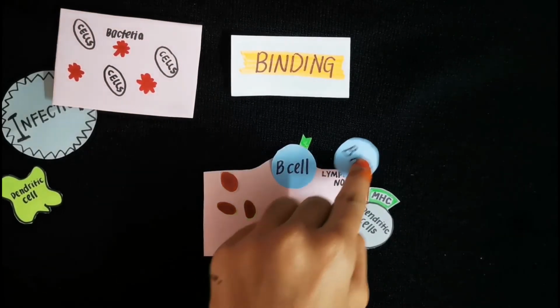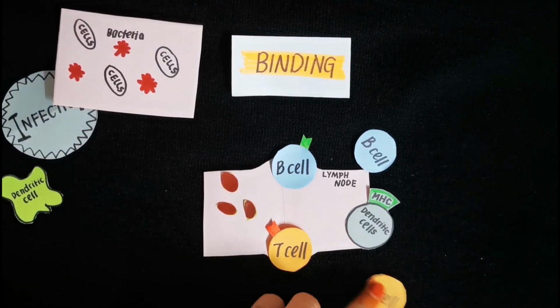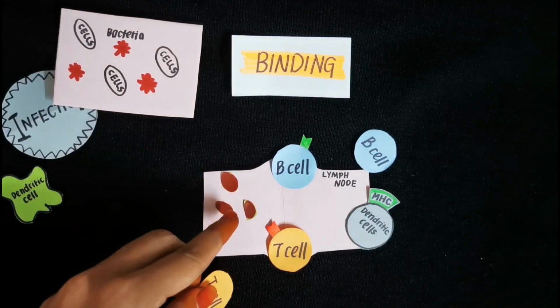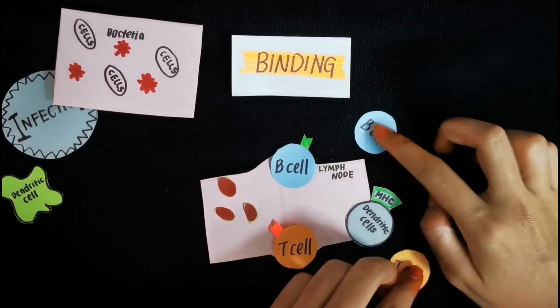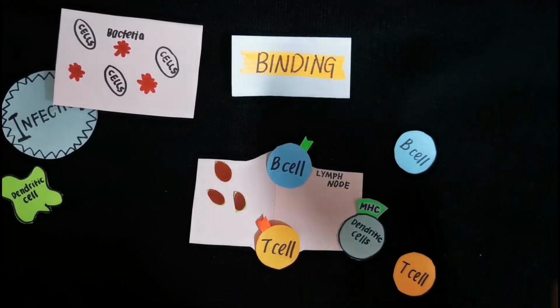Therefore, the other B cells will not be used anymore because their receptors are not suitable for this bacterium. So, these B cells and T cells will be neglected, and this B cell and T cell will be replicated more.